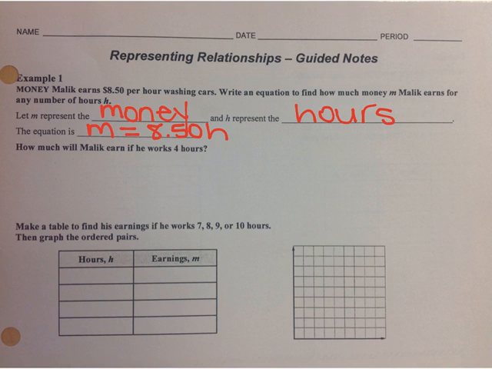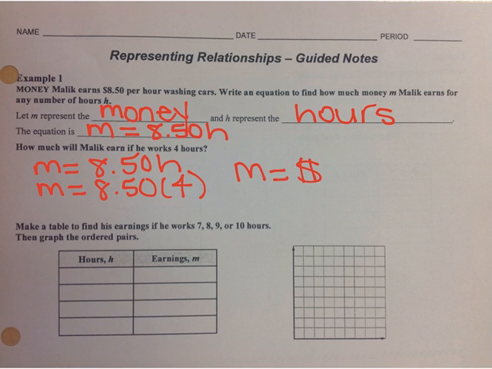So if we look at the next part, it says how much will Malik earn if he works 4 hours? So we're going to substitute in the number 4 for H. So our equation is M is equal to $8.50 times H. And then we said we're going to substitute in 4 for our H value. So $8.50 times 4 is going to be $34. And that is our final answer.